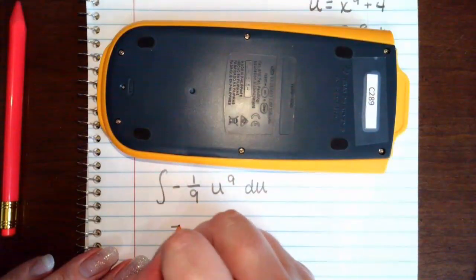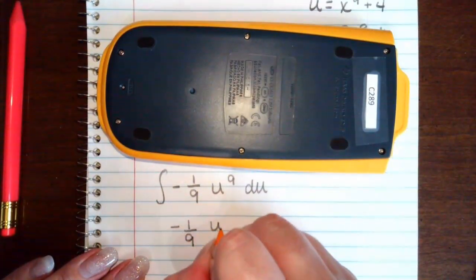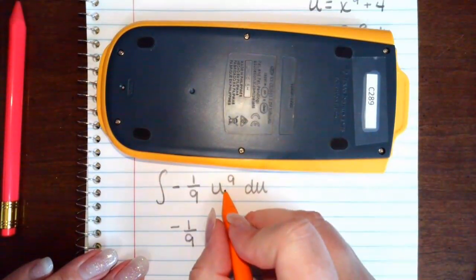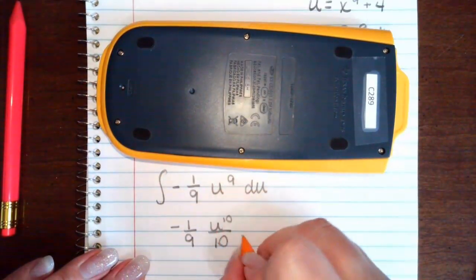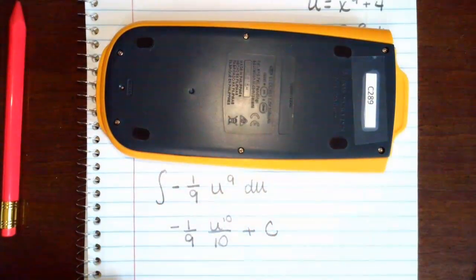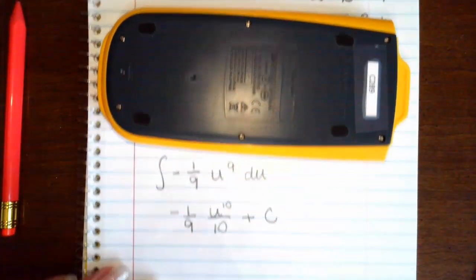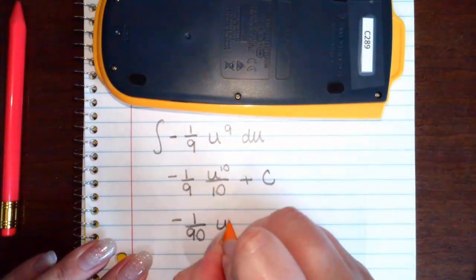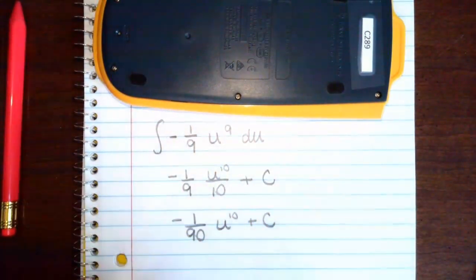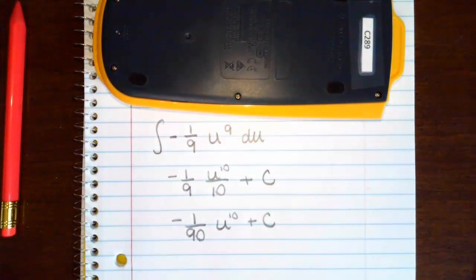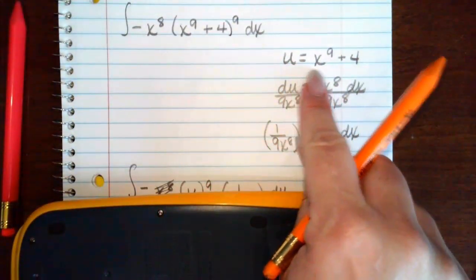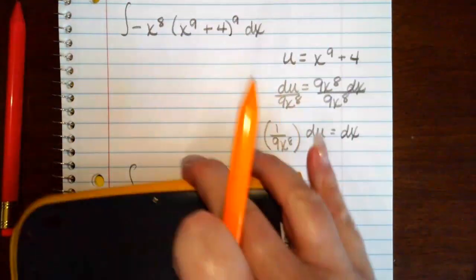So if we started with this, we know how to integrate that. The integral of that is negative 1/9 u to the 10th over 10. So increase your exponent by 1, divide by your new exponent, plus c, and then clean it up. So we've got negative 1 over 90 u to the 10th plus c. But we started with x's, so we want to end with x's. Do we know what u is? Come back up here. u is x to the 9th plus 4.